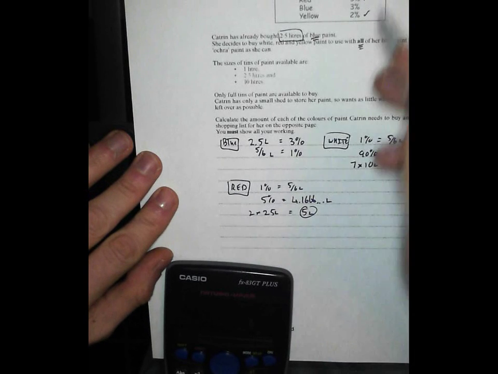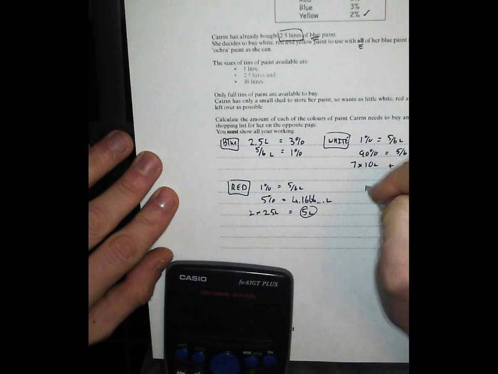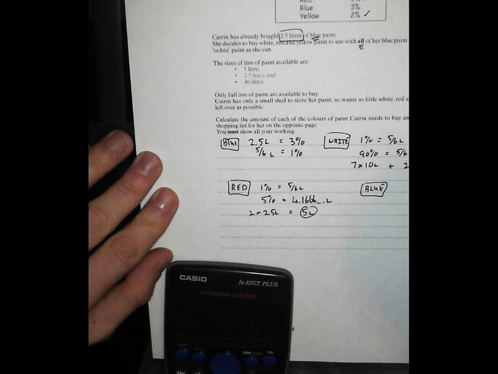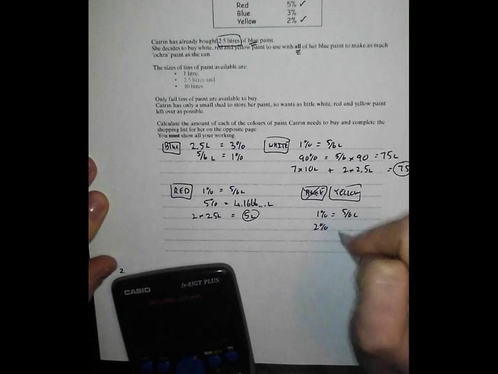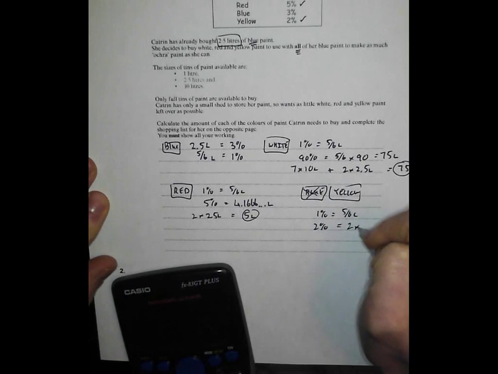So we've sorted out white, we've sorted out red. Let's get a bit of blue on the go. So blue paint here. Oh, sorry, blue. We've done blue. Forget blue. She's already sorted for that one. Yellow paint. That's what needs doing next. So she needs 2%. So 1% is equal to 5/6 litres. So 2% must be equal to 2 lots of 5/6 litres.